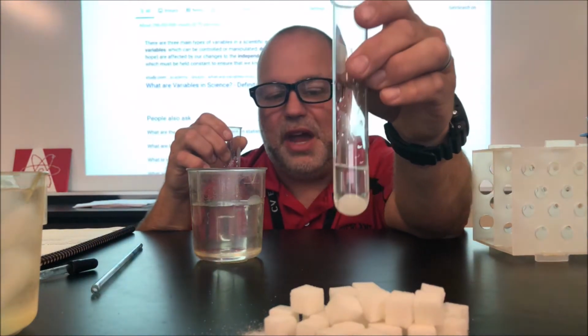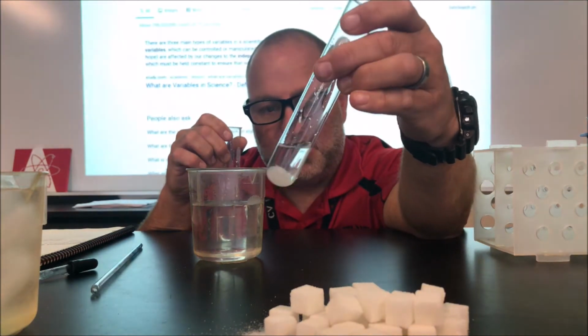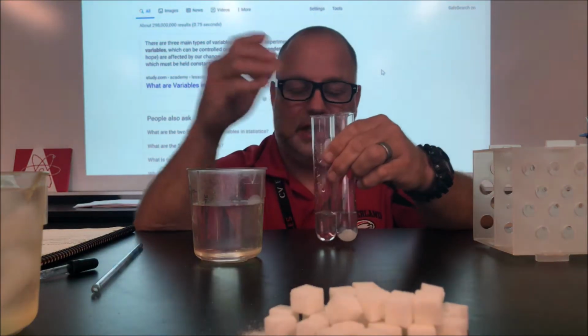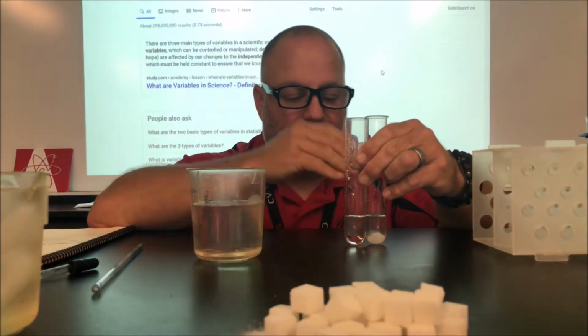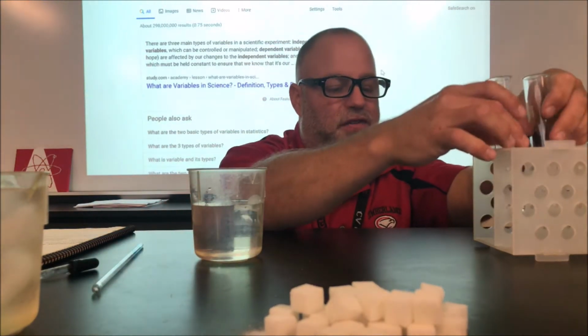While the one that was not agitated or not stirred, well, sure, there's still a big lump of sugar in there. So the conclusion is definitely stirring helped to dissolve the sugar faster, right? So that could be our conclusion for our first experiment.